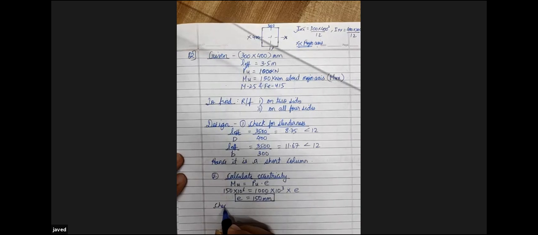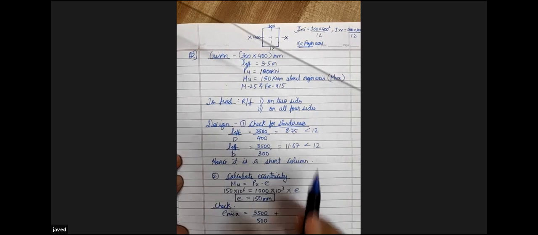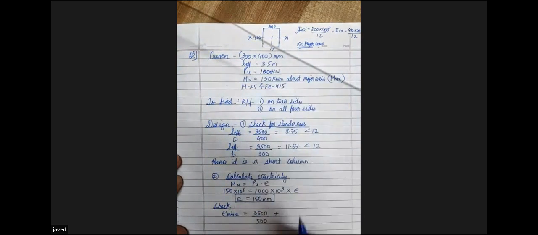so we got the value of eccentricity. ठीक है, so now we have to check also for this eccentricity. ठीक है, check करना पड़ेगा। तो e minimum x, e minimum दोनों direction में निकालेंगे। e minimum x is unsupported length upon 500 plus lateral dimension upon 30. ठीक है, so इसमें एक ही length दिया है, so we will consider that length 3500 upon 500 plus lateral dimension कितना है? x direction में lateral dimension कितना हो जाएगा? 400. ठीक है, last time we had discussed 400 by 30. So how much is this?